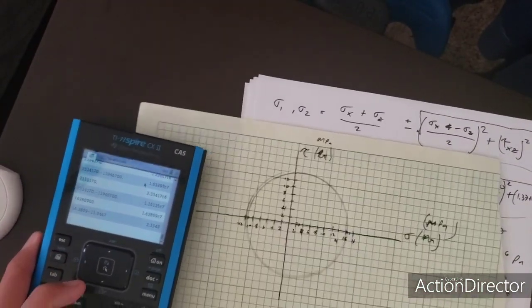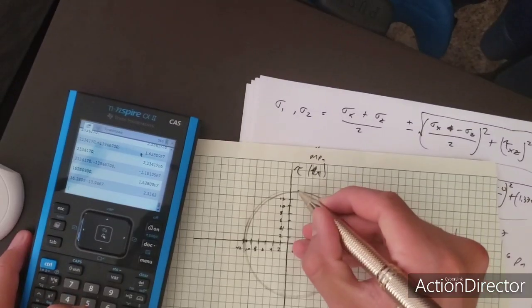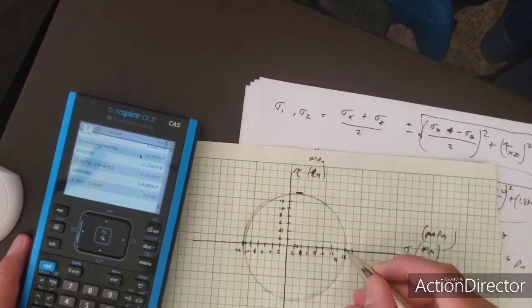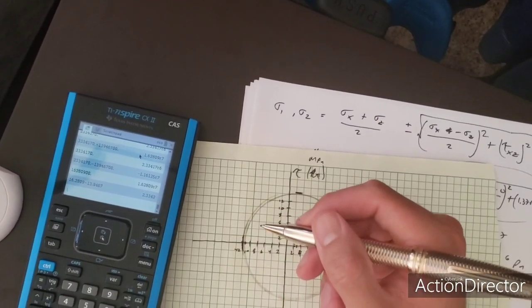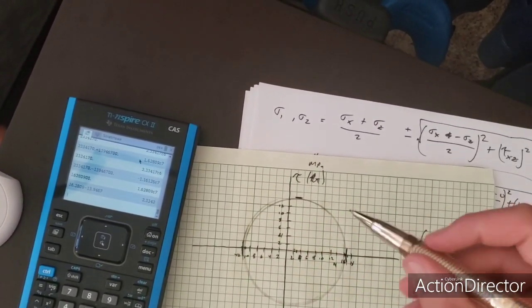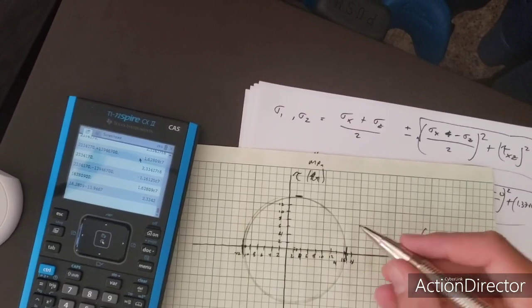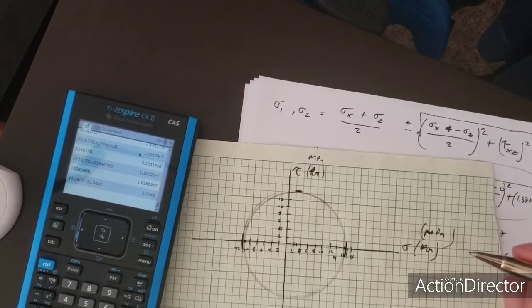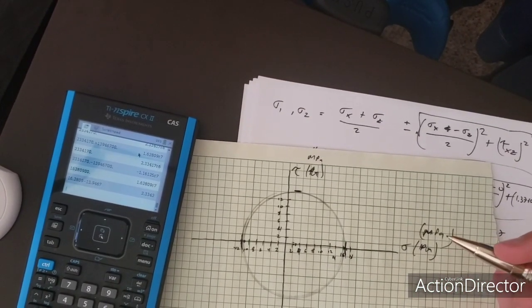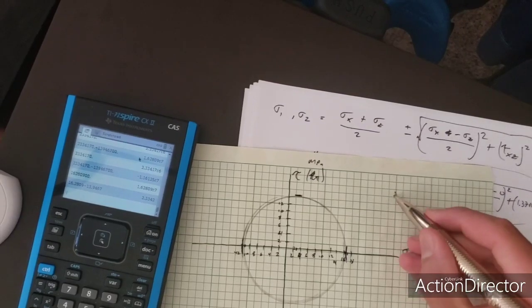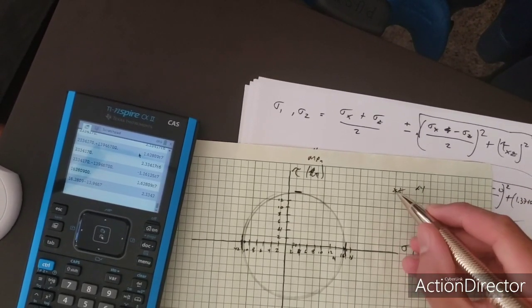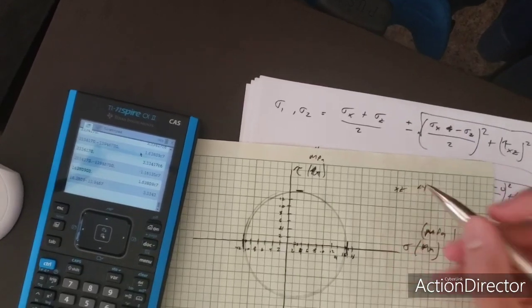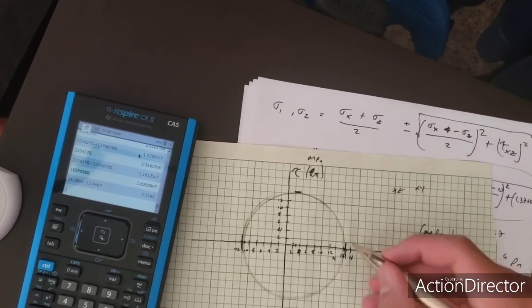So tau max is here. Principal stresses are where? At any single point, on any plane, on the XZ, on the XY. It should give you the maximum stress here.